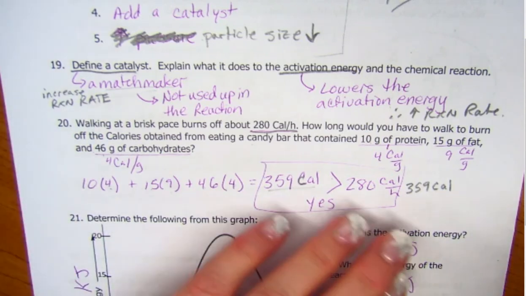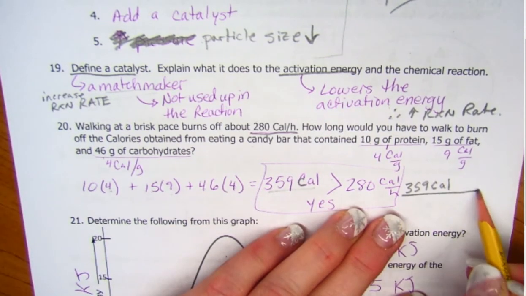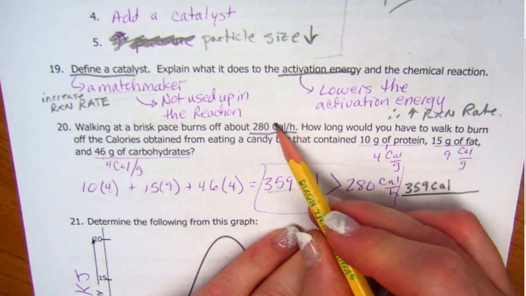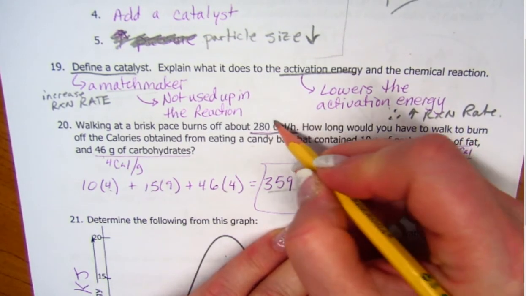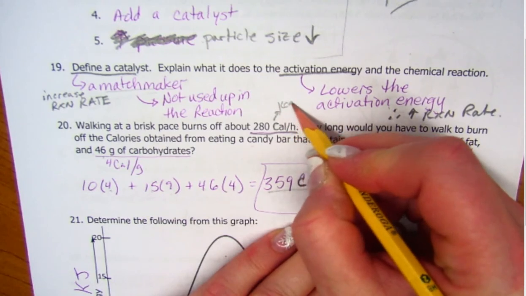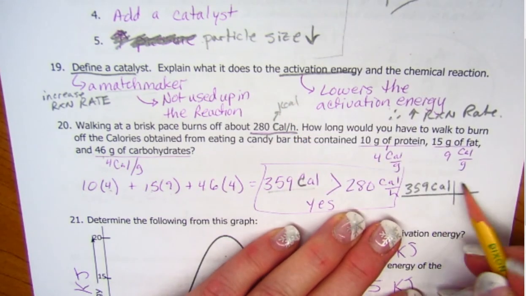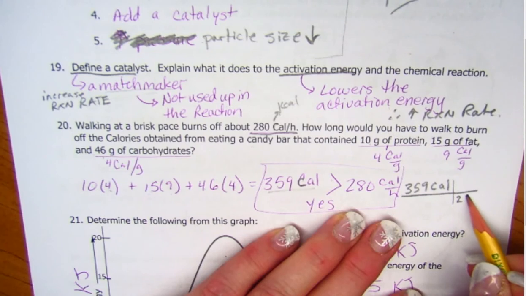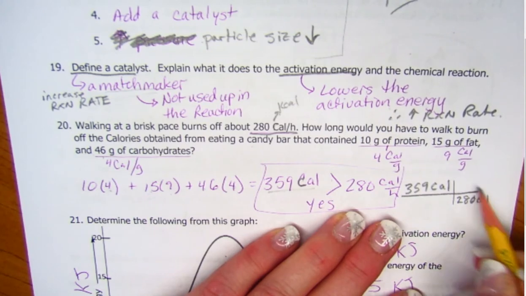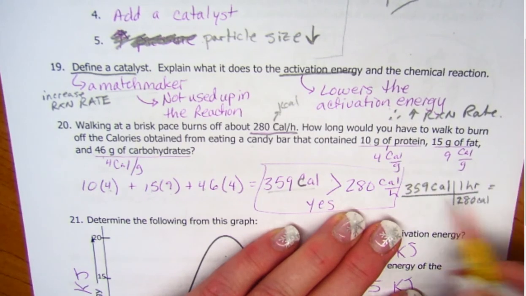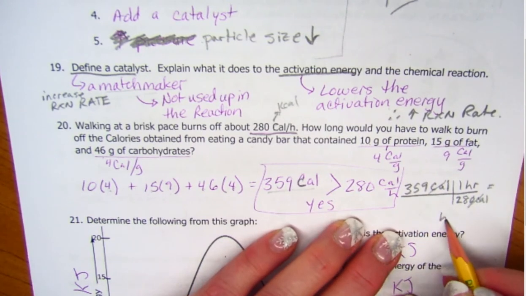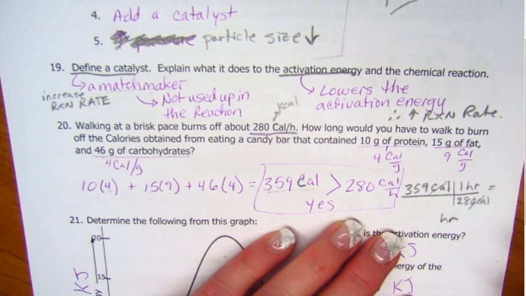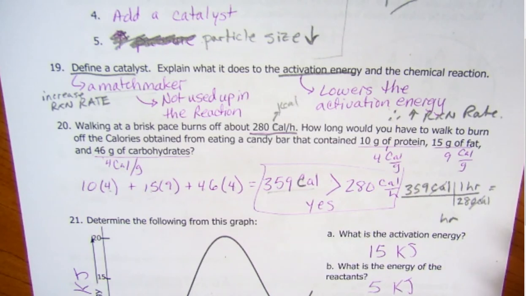But basically, I'm just going to use it as calories, lowercase. But if it was capital, we'd have to change it to kilocalories. That's the difference. Okay, I need 280 calories. That's how many I burn in 1 hour. So then I just divide that, and I'd find out how many hours I would have to walk at that brisk pace to get rid of that candy bar I ate.